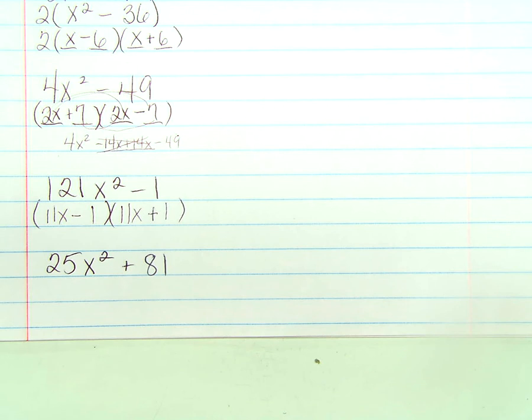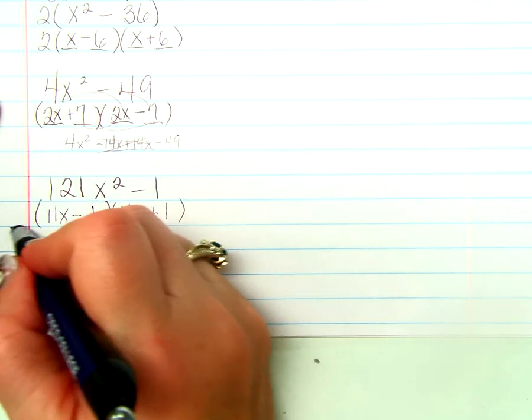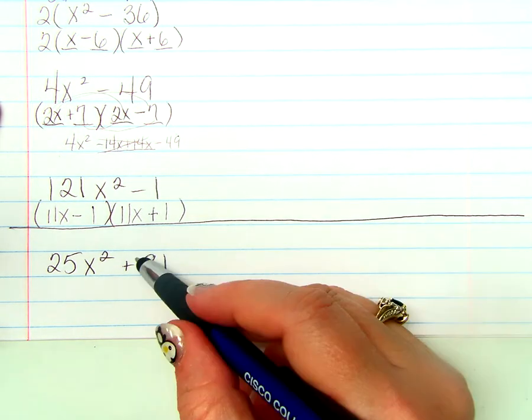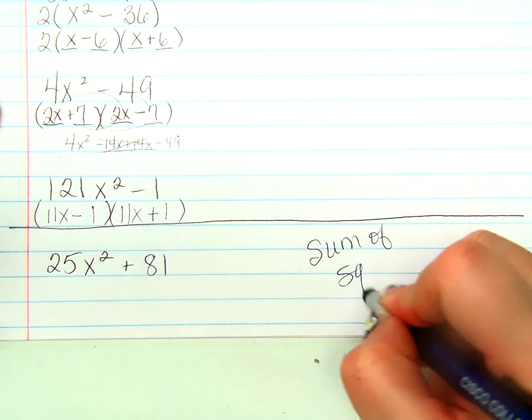Is it the difference of squares? Then why is she saying no? I heard lots of yeses and I heard one no. It's not subtraction. How can it be the difference of squares if it's addition here? What is this? It's not the difference of squares, it's what? The sum of squares. Very good.